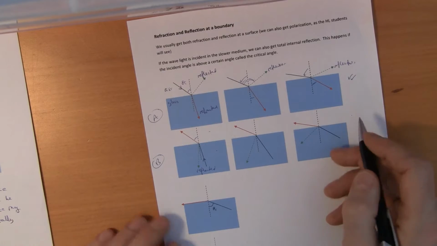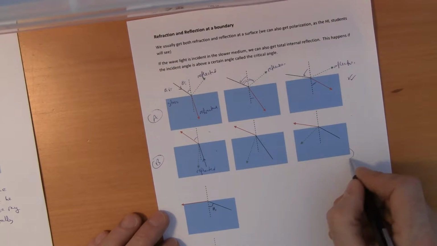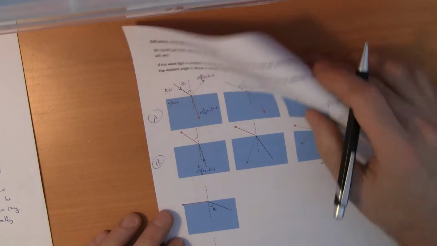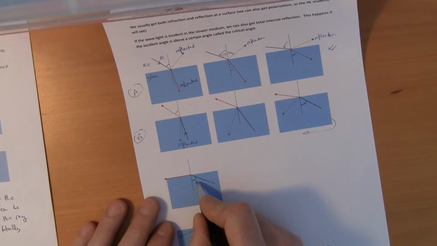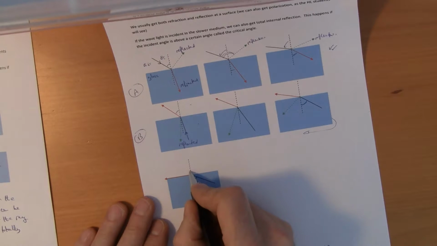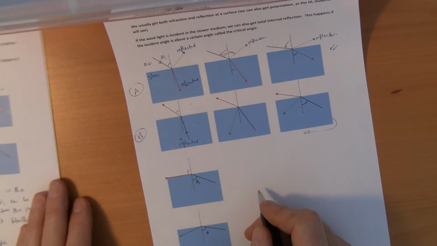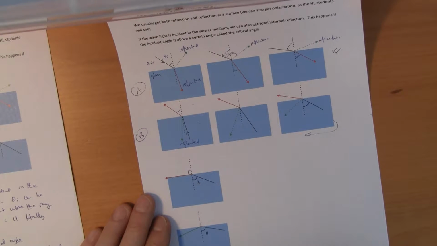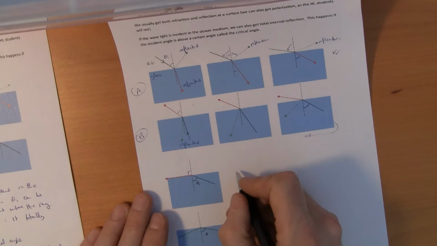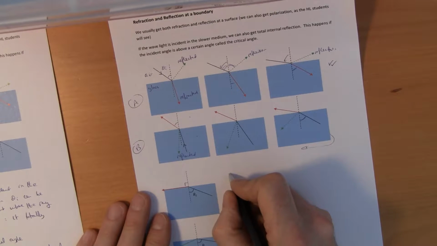And that's actually what happens. And if you go from there down to the next diagram, you can see that if you keep increasing the angle of incidence up to a certain value, the refracted angle comes out along the boundary at 90 degrees. That angle of incidence in the dense medium is called the critical angle. So I'm going to write that down. You can copy this in.